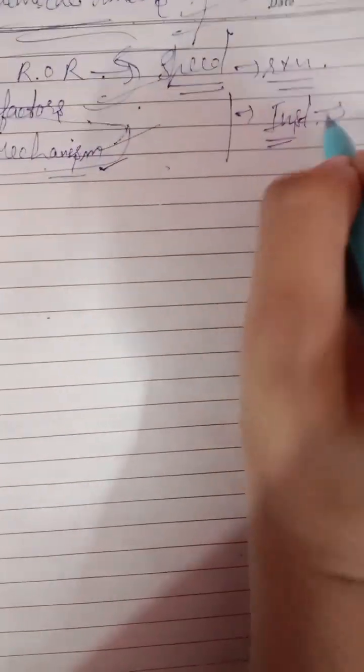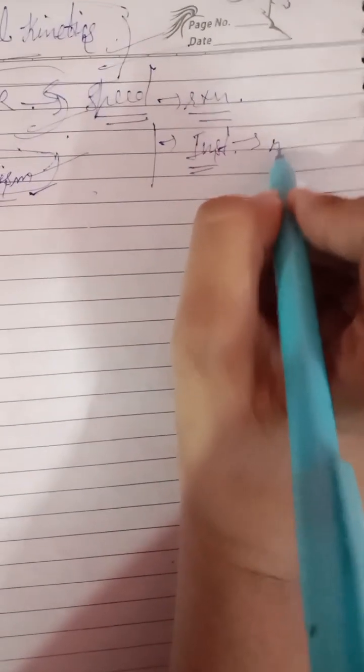So, rate of reaction refers to the speed with which the reaction takes place. For example, some reactions are instantaneous and take place in milliseconds.